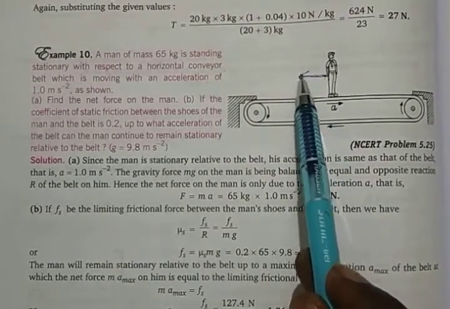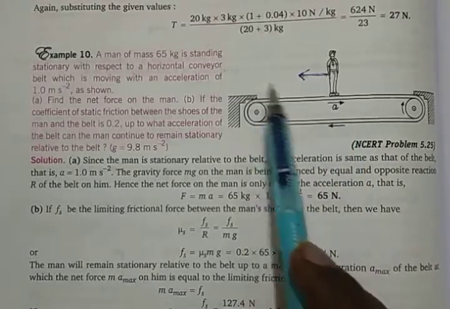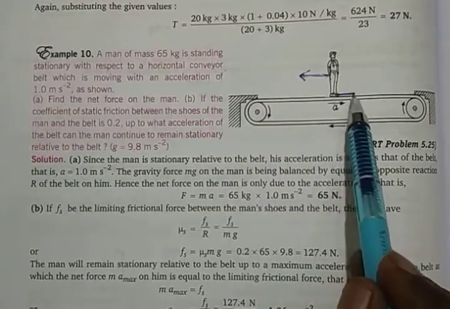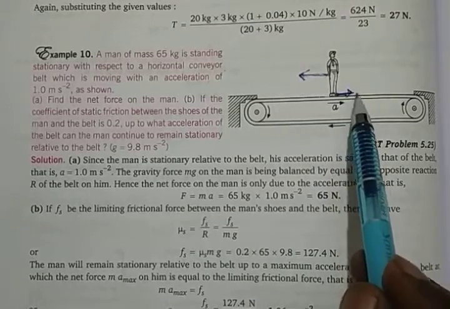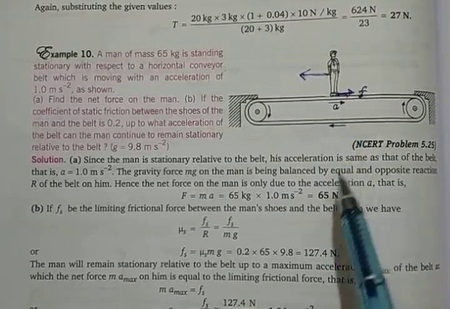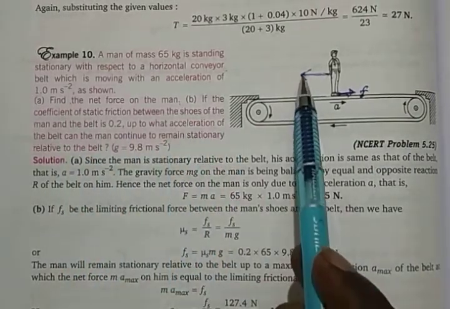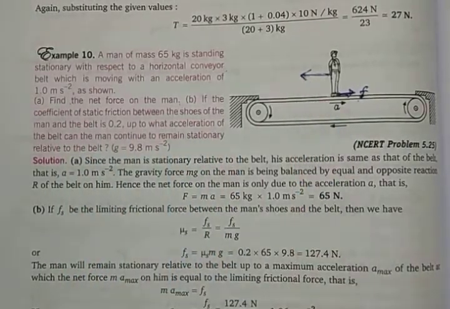He will be having a backward force, and we can calculate the frictional force between this man and the shoes. Find the net force on the man. It is asked, find the frictional force.